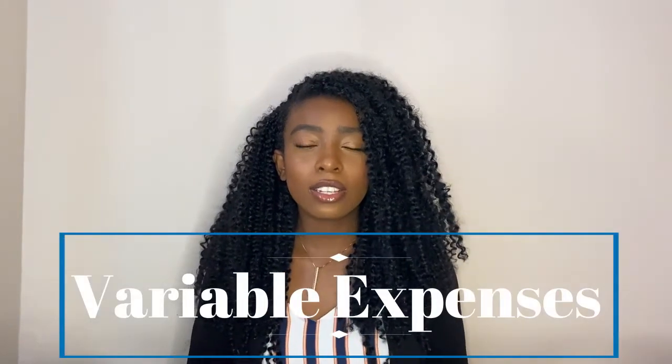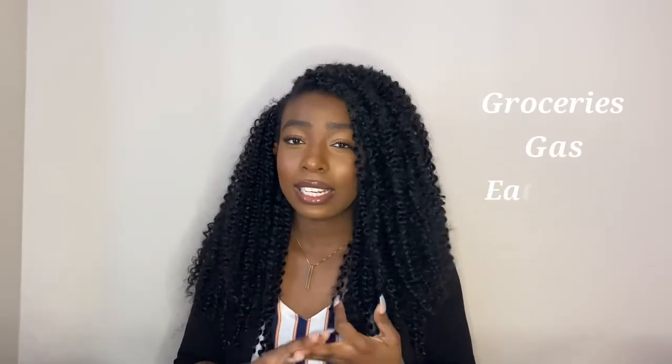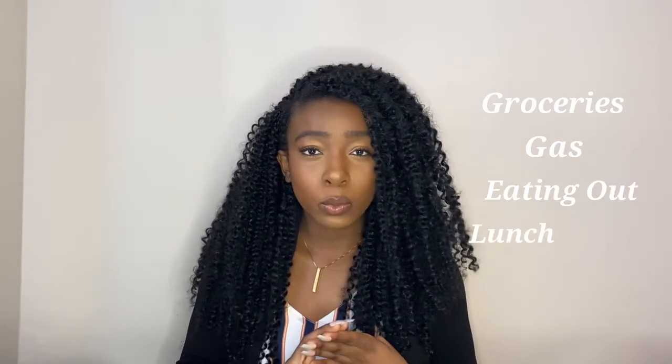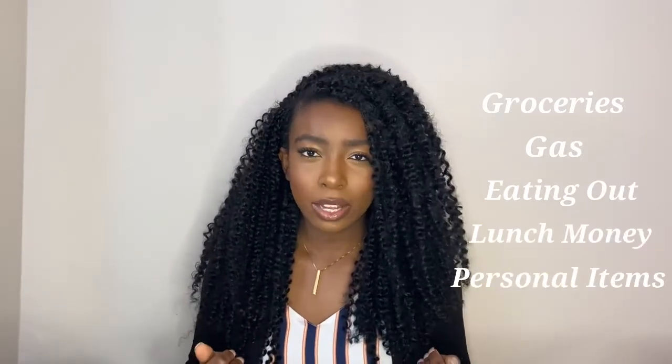Next is going to be your variable expenses. These are expenses that vary month to month and are not really classified as a bill, but you do still spend a considerable amount of money on them. So these are things like groceries, gas, eating out, lunches throughout the week, and any personal items or personal expenses, which I classify as fun money.